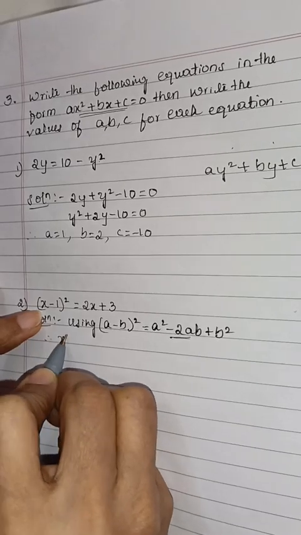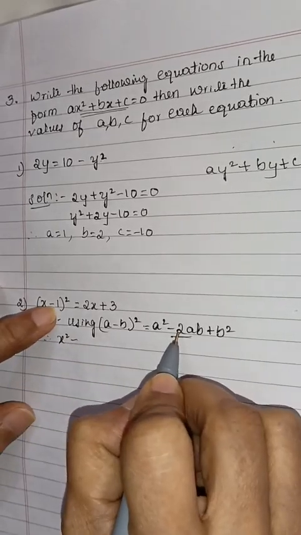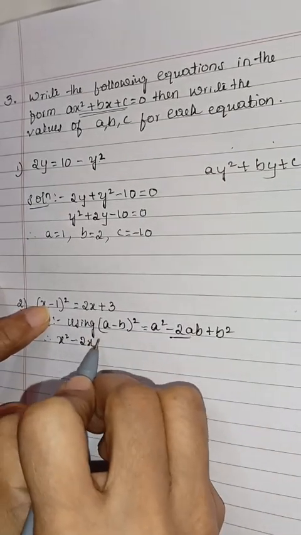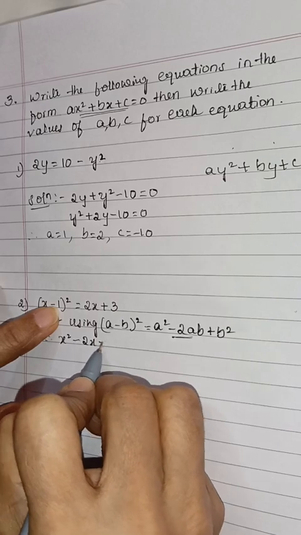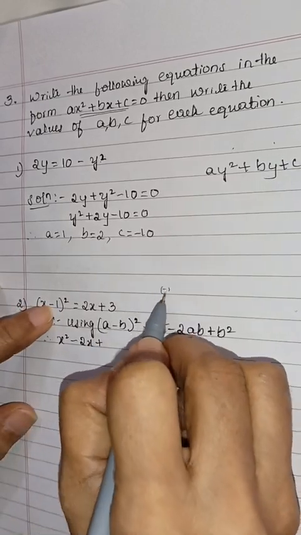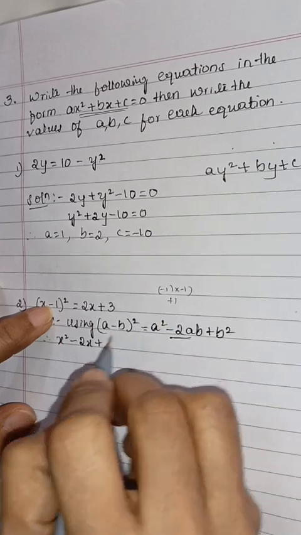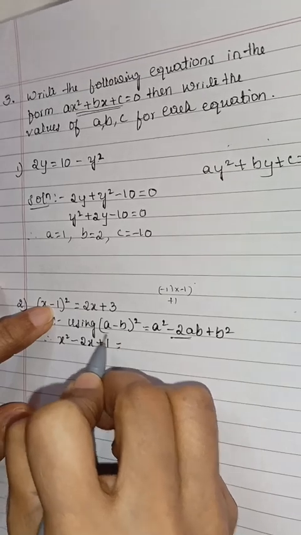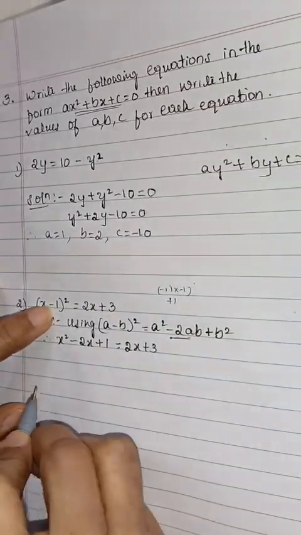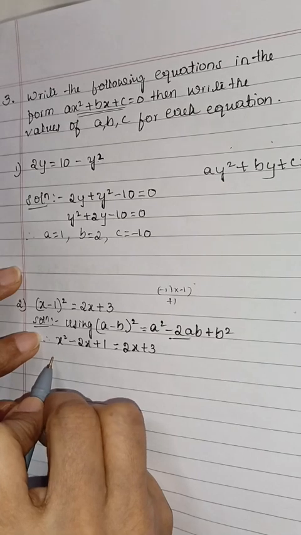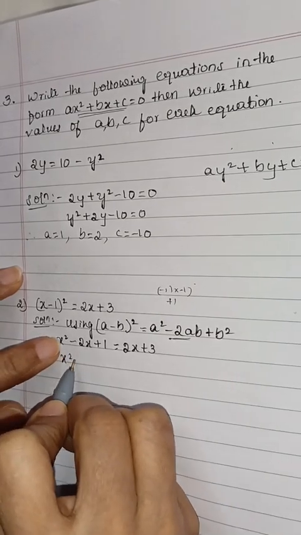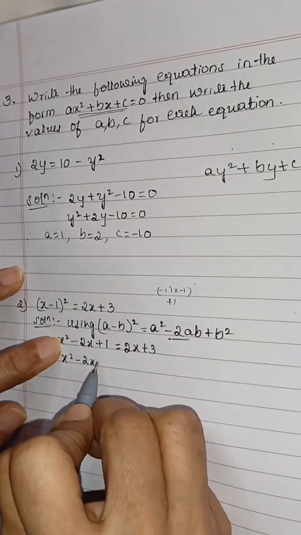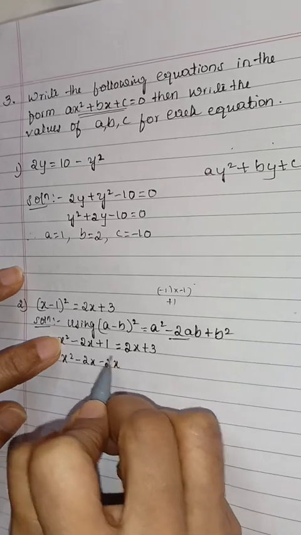Therefore x square, minus 2 times a, which is x, times b, which is 1, that is 2x, plus b square, minus 1 multiplied by minus 1 is plus 1. Then equal to 2x plus 3. Therefore x square minus 2x plus 1 as it is.